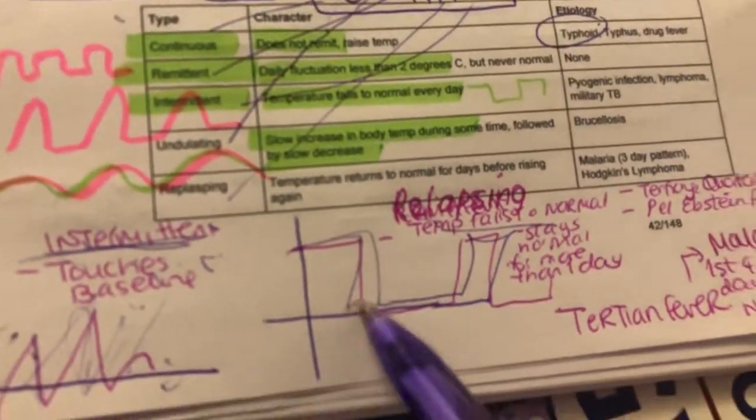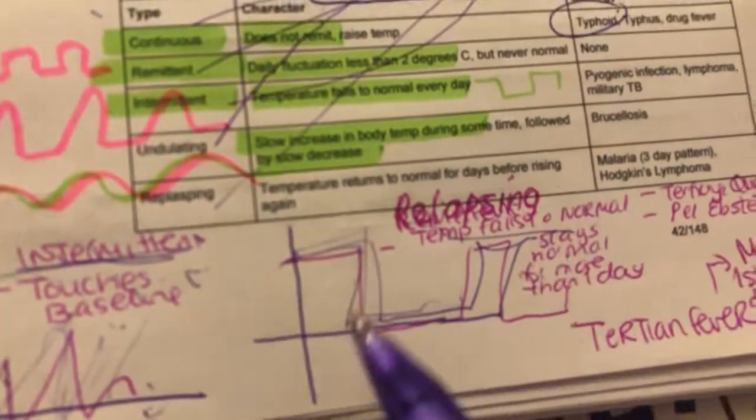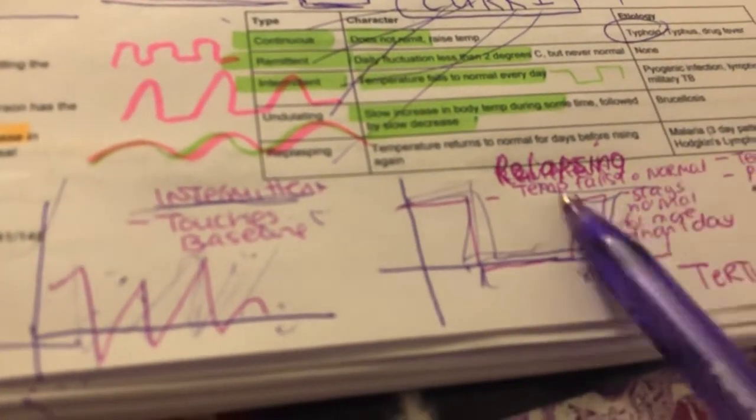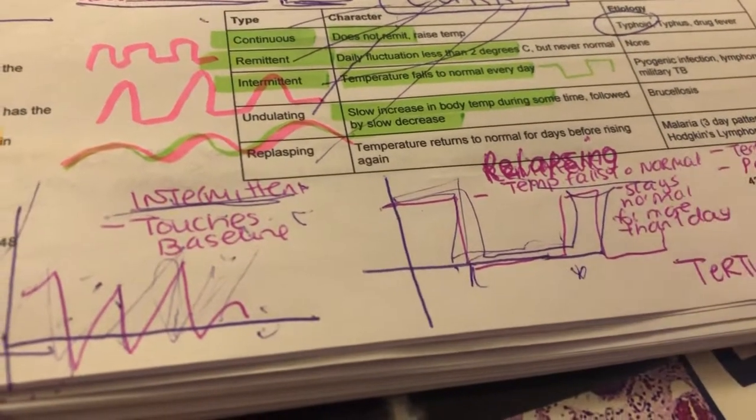Relapsing is a type of fever in which the temperature falls back to normal, and it in fact stays normal for more than one day. So relapsing fever is defined by the fact that not only does it touch the baseline, but the temperature does go back to normal for more than a day.